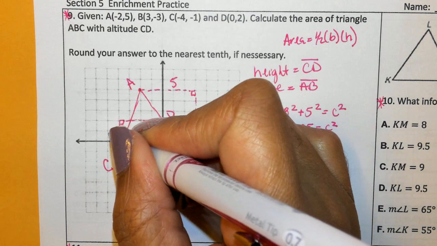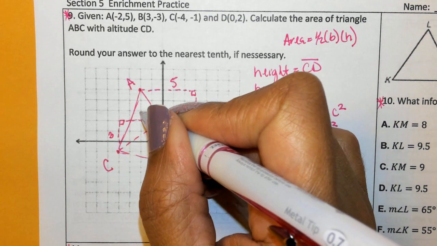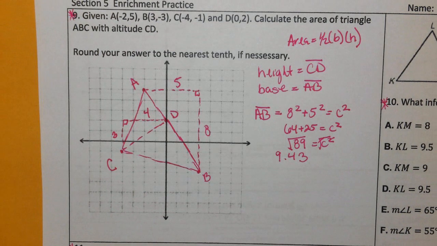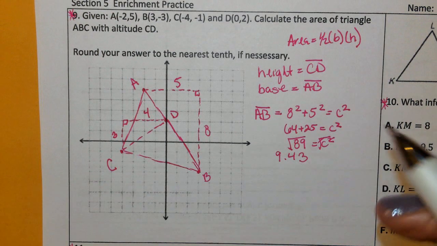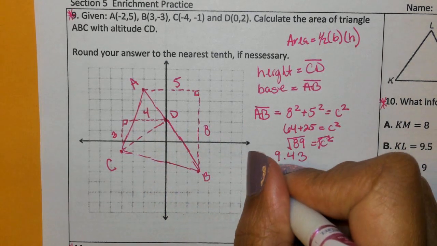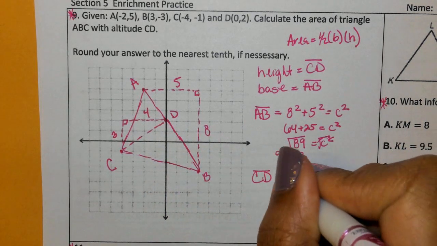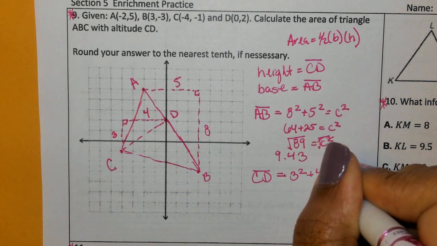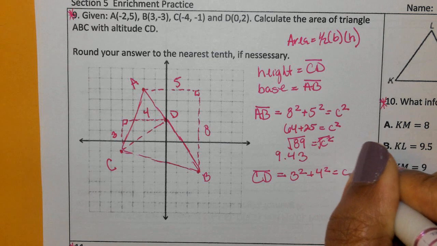So here we're going to have 3, and here we're going to have 4. So now that we have the 3 and the 4, we're going to put that into our formula, which is going to be 3 squared plus 4 squared, and that will be equal to c squared.